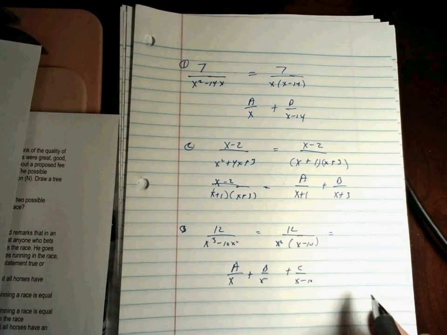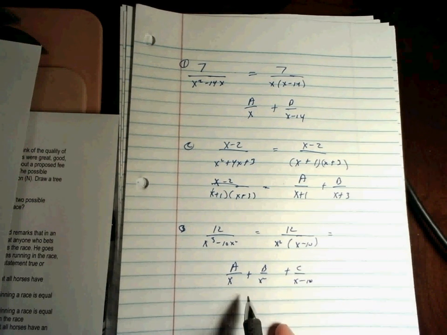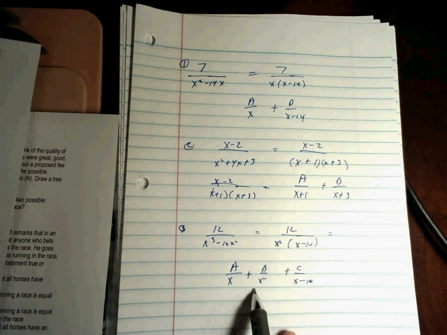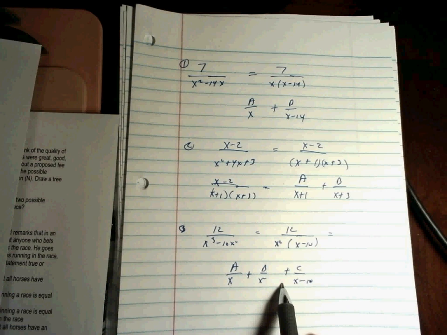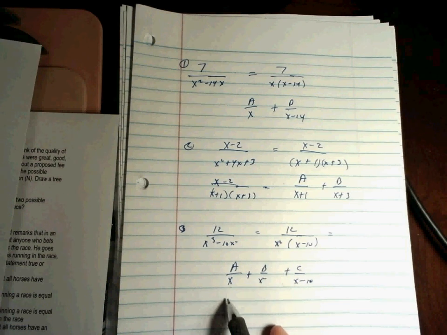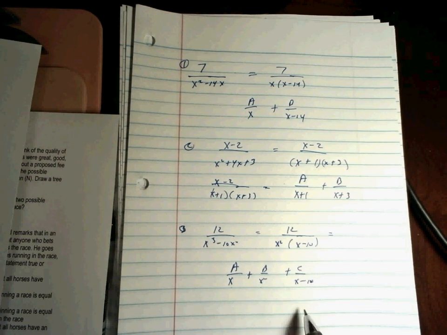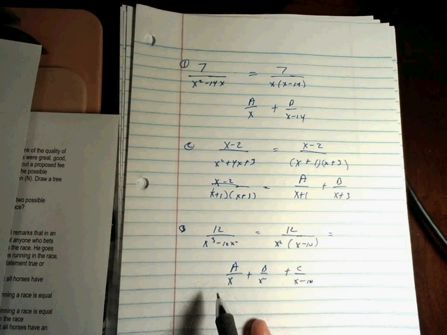Now, if this was an x to the third, I'd do an x squared, and an x to the third. If it was an x to the fourth, I'd do x squared, x to the third, and x to the fourth. So just giving us the heads up here. So this would be the breakdown for that unique problem.